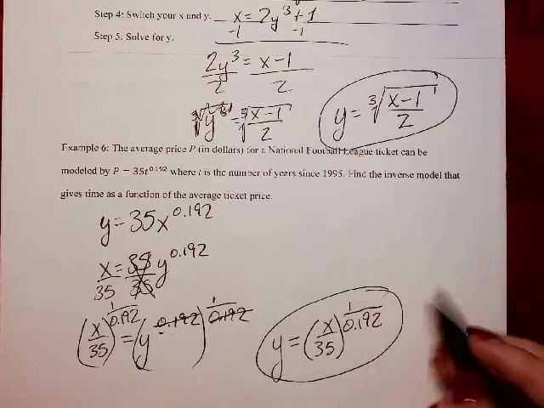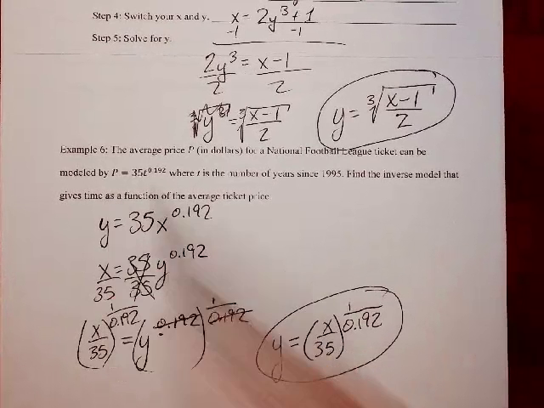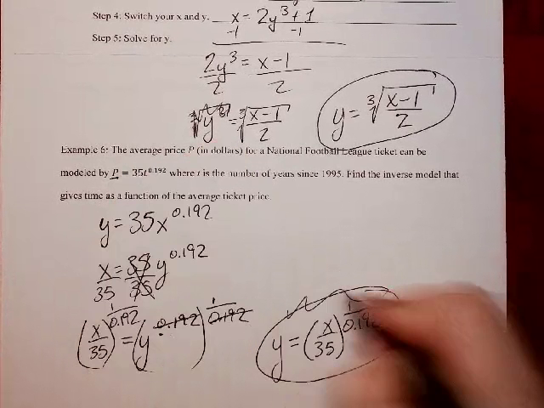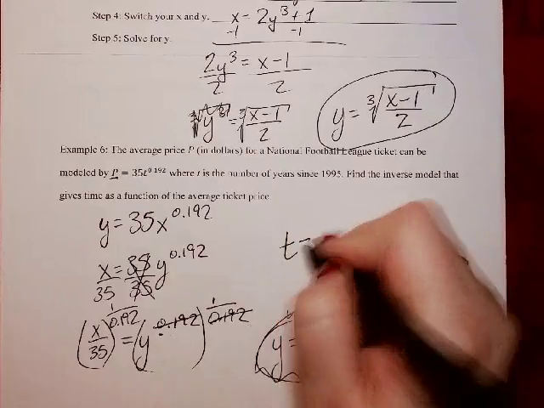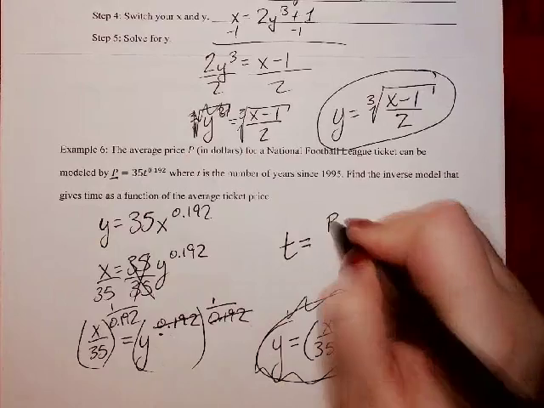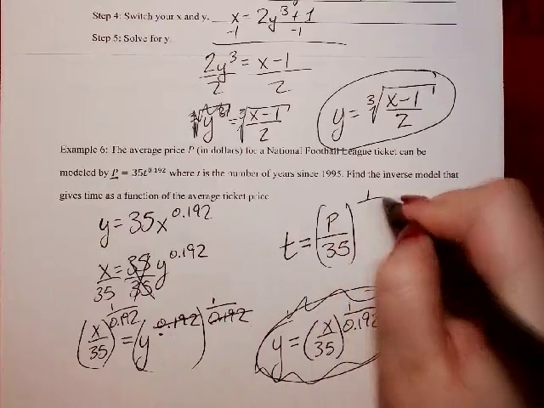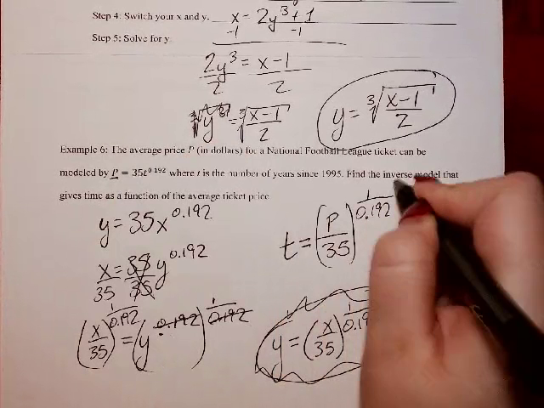Okay? One more step. Now I have to change it back into P and T. Up here, P was by itself. So now T is going to be by itself. So T equals P over 35 to the 1 over 0.192 power. So that is our final answer.